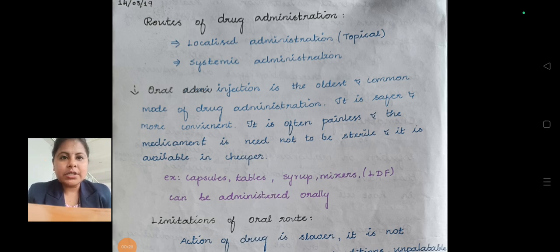In topical administration, there are several routes. The first one is oral administration. Oral administration is the oldest and most common method of drug administration. It is the safest and most convenient method. It is very painless, the medicament need not be sterilized, and the medicament is also available in a cheap form. So oral administration is the oldest and cheapest mode of drug administration.